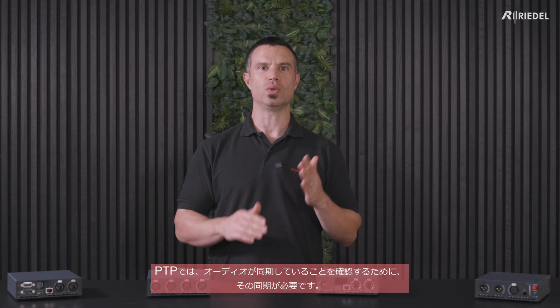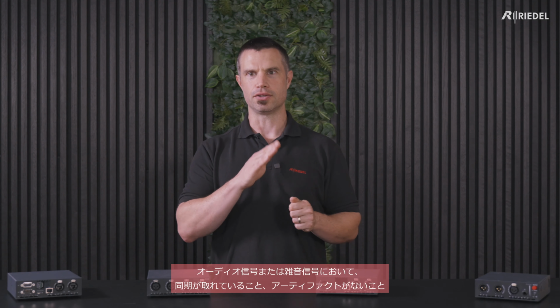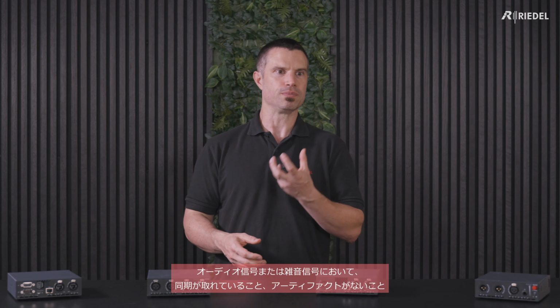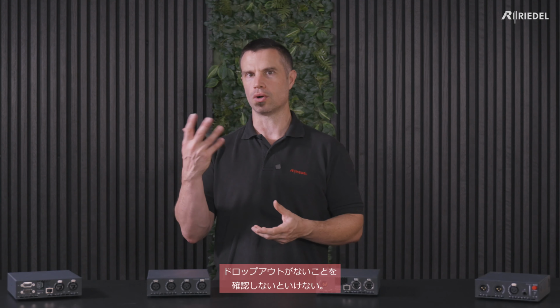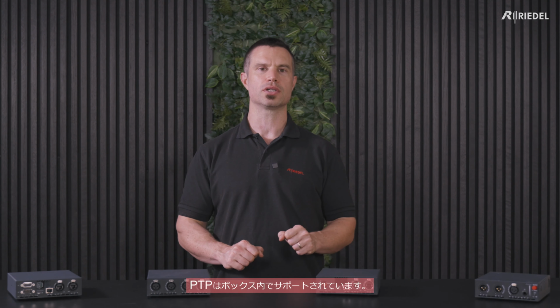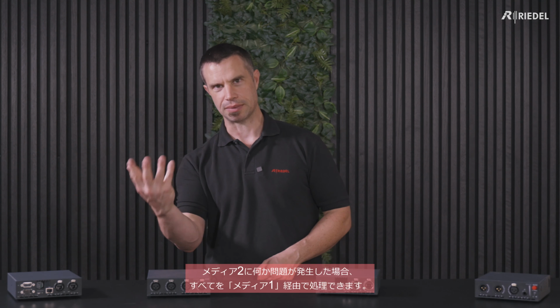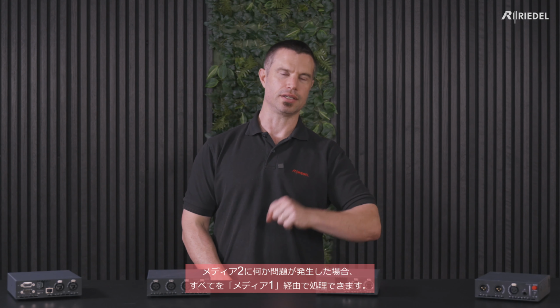With PTP, we need that synchronization to make sure that the audio is synchronized, that there are no dropouts, that there are no artifacts in the audio or spurious signals. So the PTP is supported in the boxes. We can send that in on the Media 1 and the Media 2. And this redundancy means that if something happens to Media 1, the audio can go through Media 2. If something happens to Media 2, everything can go through Media 1.